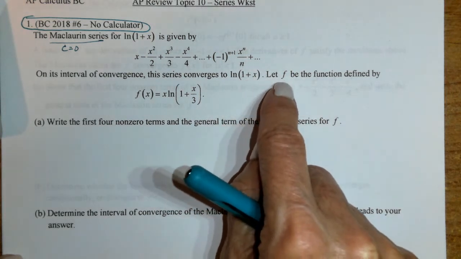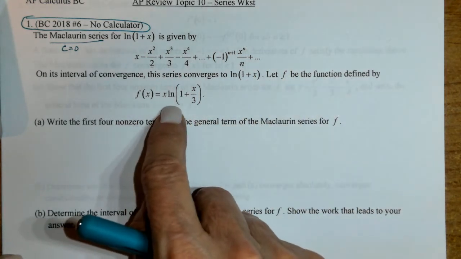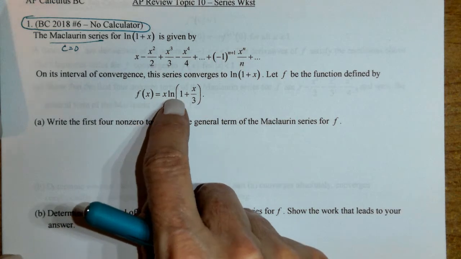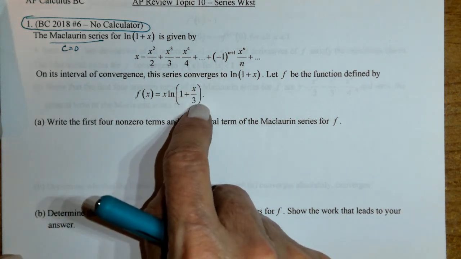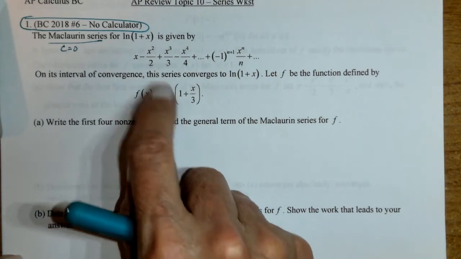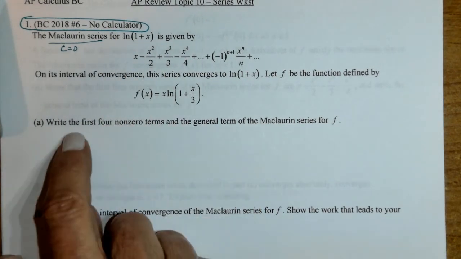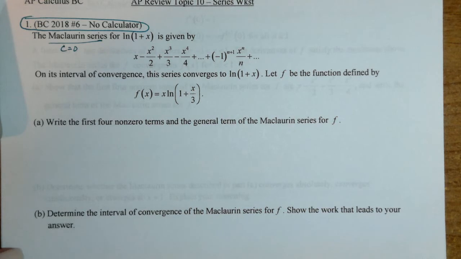Now it says let f be the function defined by this, x times ln of 1 plus x over 3. So see the similarities here. Part A, write the first 4 non-zero terms and the general term of the Maclaurin series for f.